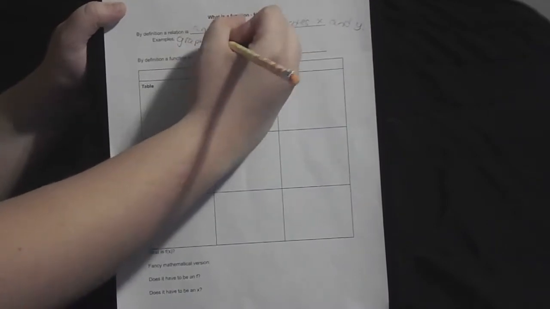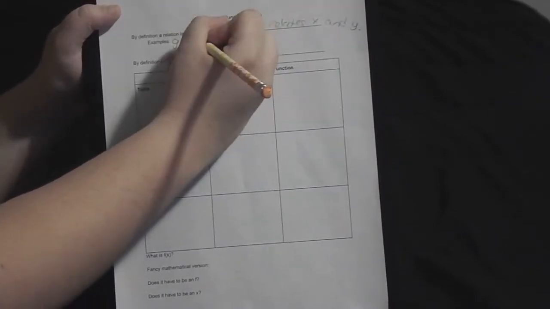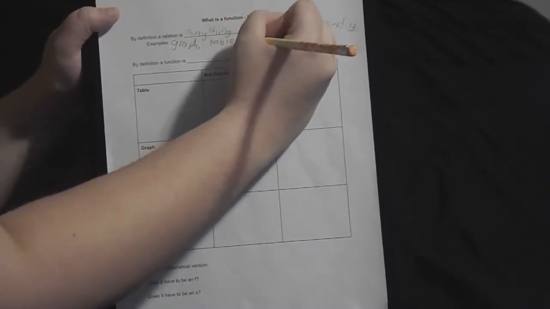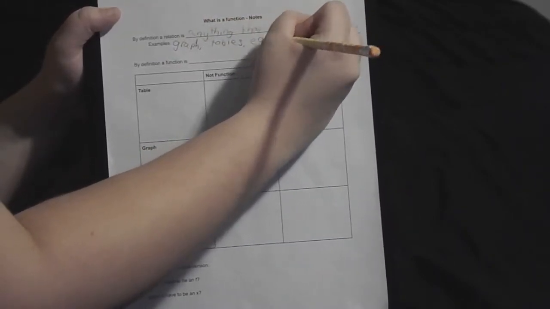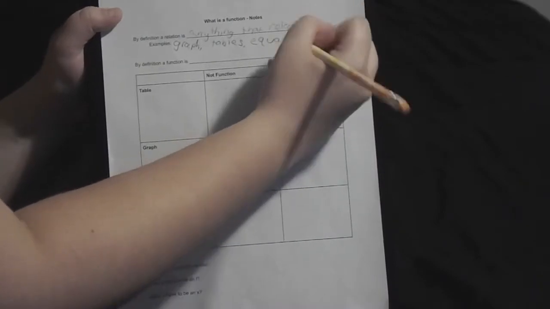So think for a minute, what can you think of that relates x and y in math that has both an x and a y? Well, graphs have x and y's. Tables have x and y's. And equations have x and y's.